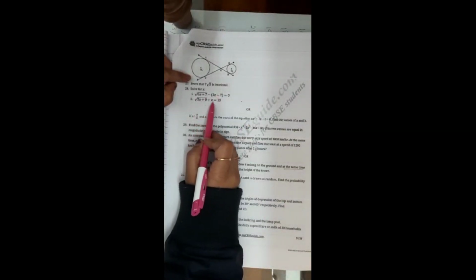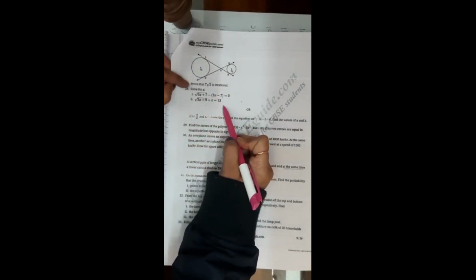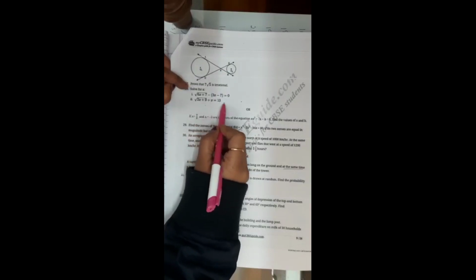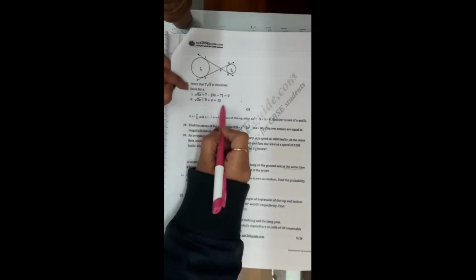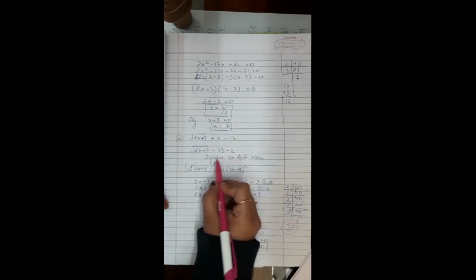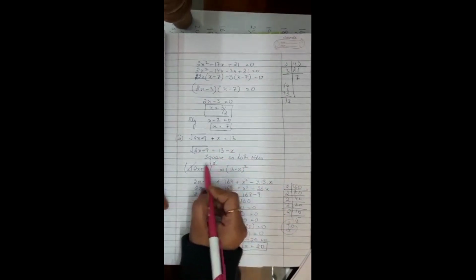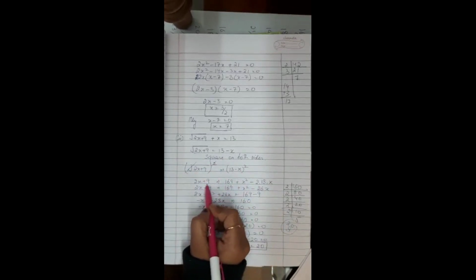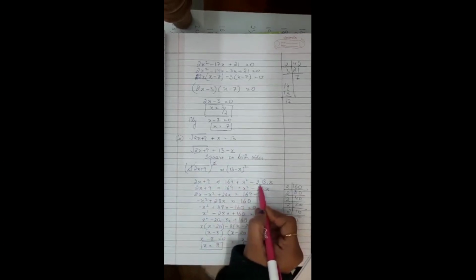Root 2x plus 9 plus x is equal to 13. It is simpler than this one. Again, in this, what we do, we leave this root only, and we move the value of x over here, and then square on both sides. See how I have done. I have left only this value, and I have shifted this x to the right hand side, and then I have squared on both sides, by squaring this root being cut out, and here the formula is put. So 2x plus 9 is equal to a square plus b square minus 2ab. Okay, then I have solved it.